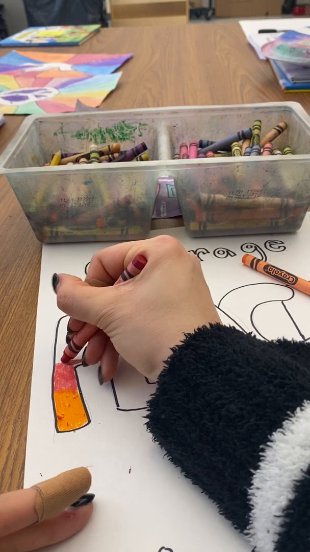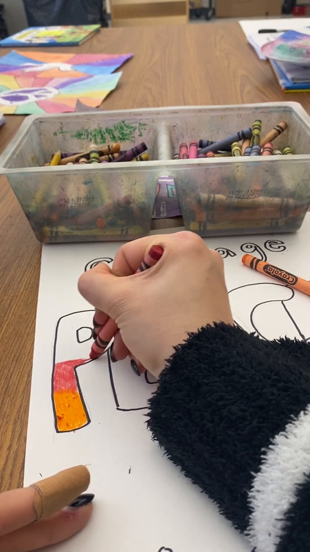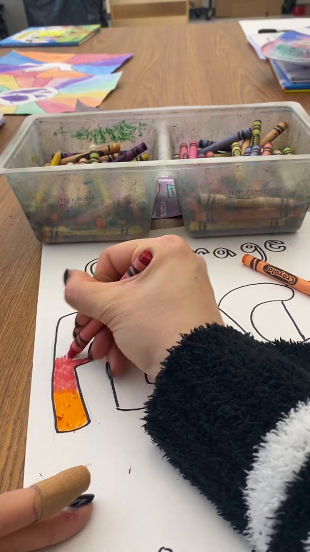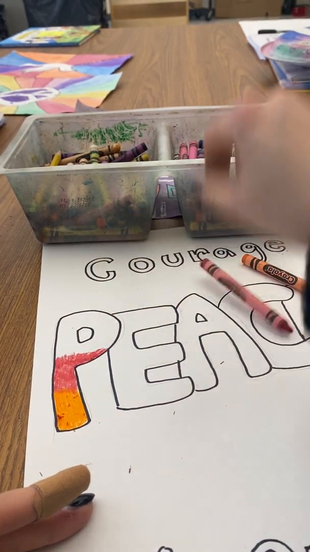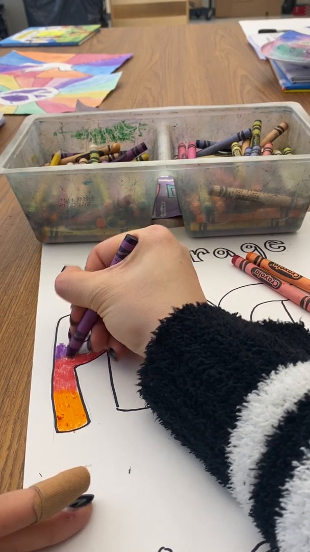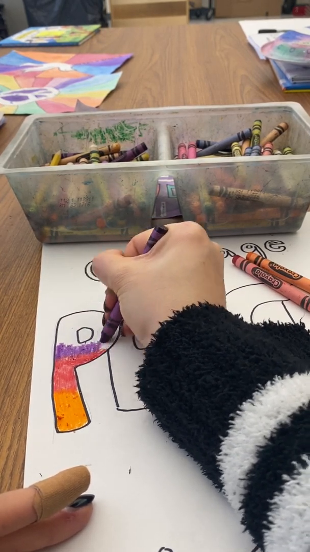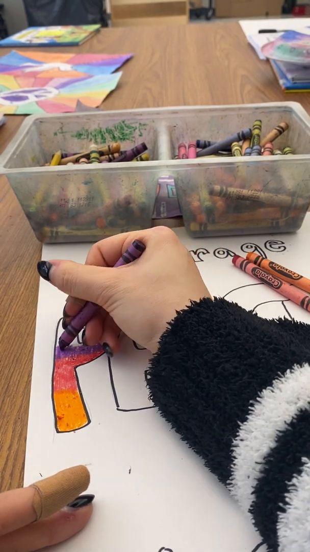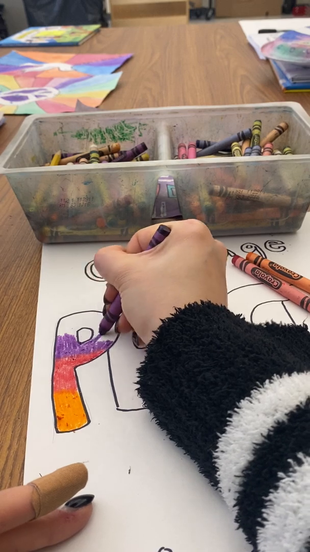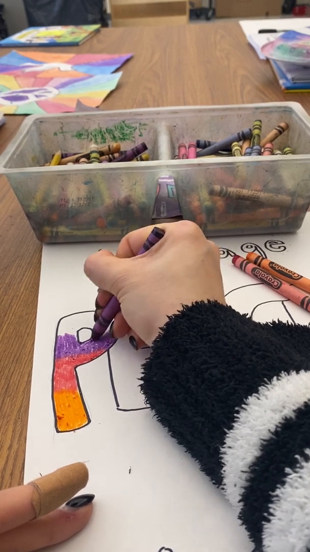You could even do different patterns on your work, different lines. It's however you want it to look. As long as you are choosing your 3 words from the slide that I posted and you're doing the bubble letters, then you can just color it and add any art materials you want to it, and make it your own.